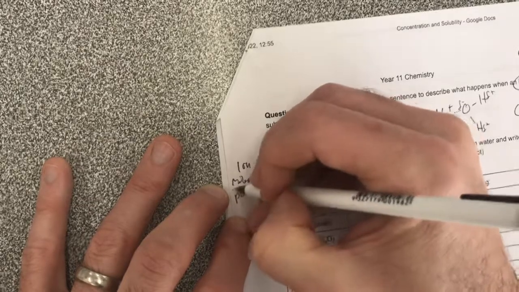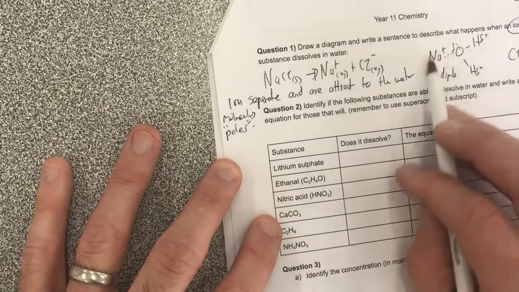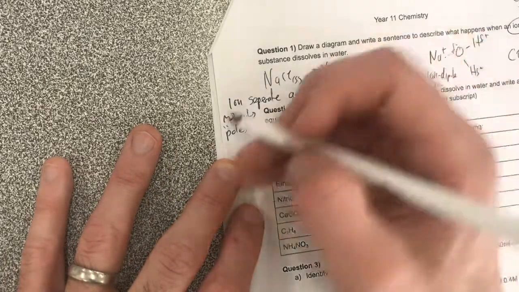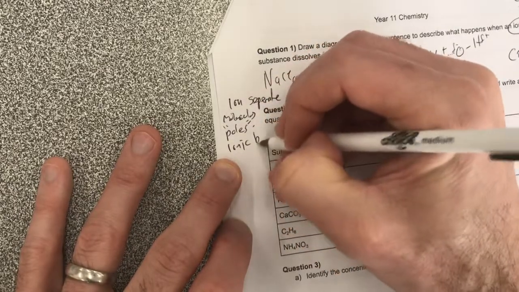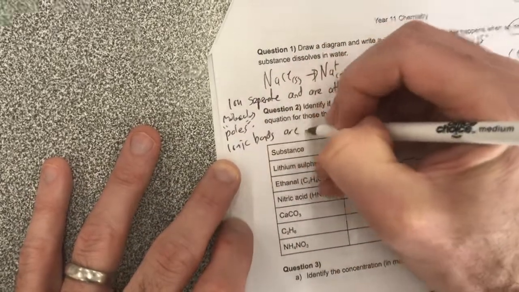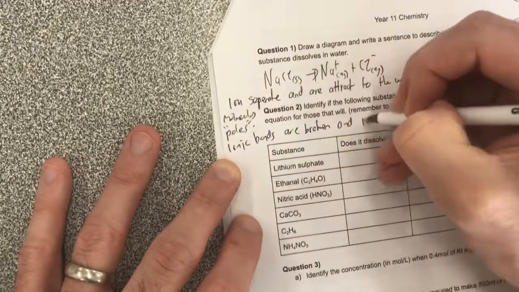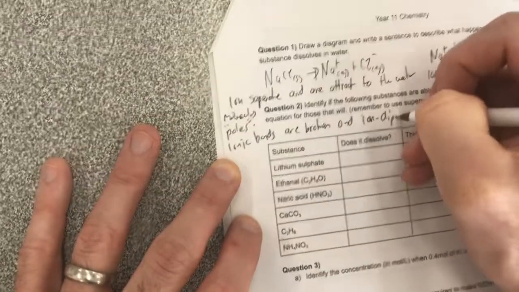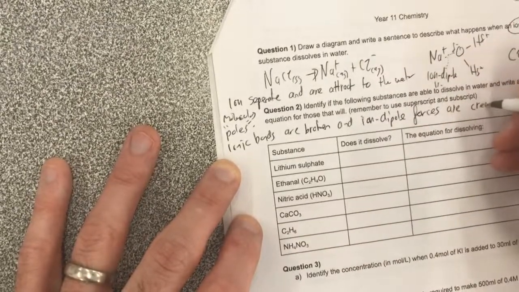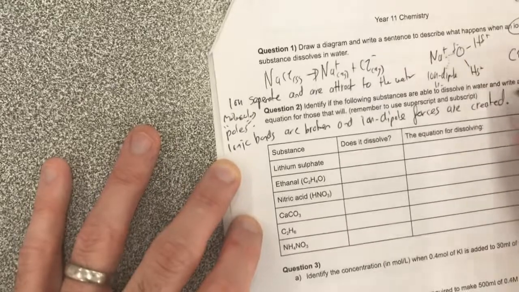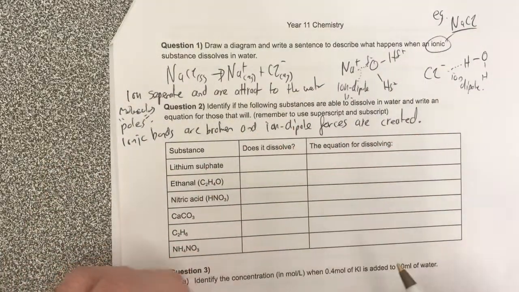poles, which is a bad way of saying it, but it's trying to identify that these ions are attracted to the poles of the water. I'll say that ionic bonds are broken, and ion dipole forces are created. And that should be enough to identify and explain what happens when an ionic substance dissolves in water.